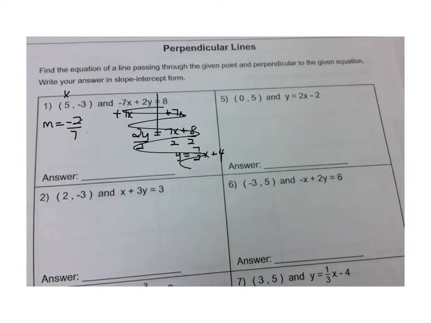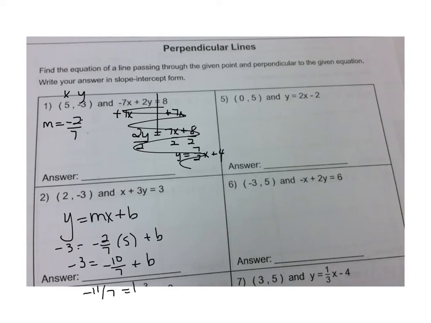I have my x and my y and my m. I'm going to plug it all in. I'm actually going to do it down here because I ran out of room. I have -3 equals -2/7 times 5 plus b. So multiply those together, I get -10/7. Add 10/7 to both sides, and I get -11/7 equals b.